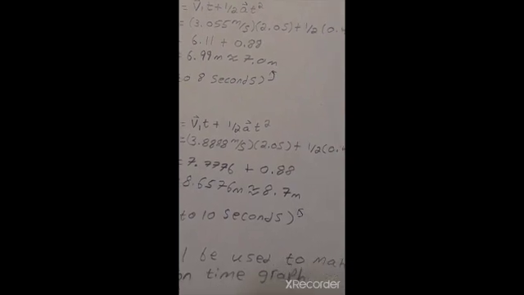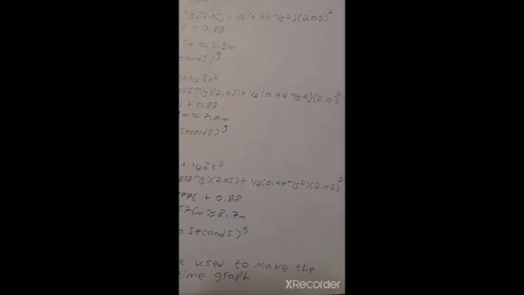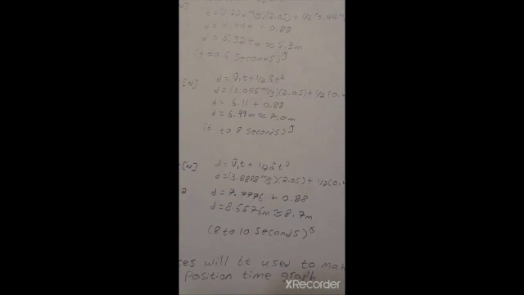Distance is equal to 3.8888 meters per second times 2.0 seconds plus half of acceleration, which is 0.44 meters per second squared, times 2.0 seconds squared, giving us a distance equal to 7.7776 plus 0.88, giving us a final distance of 8.6576 meters, which we round to 8.7 meters due to significant figures.